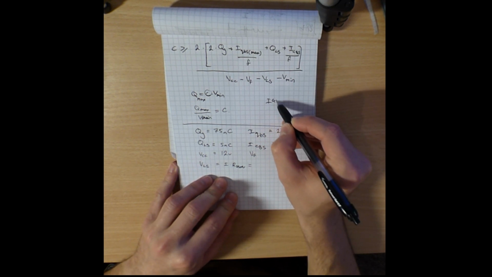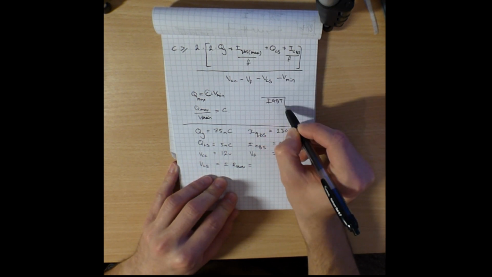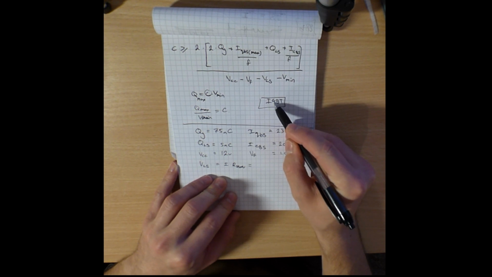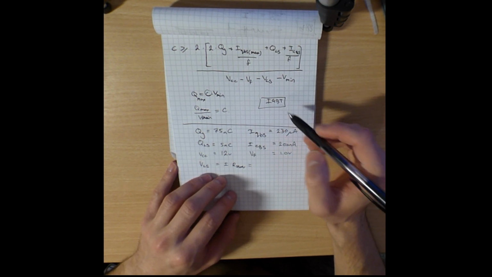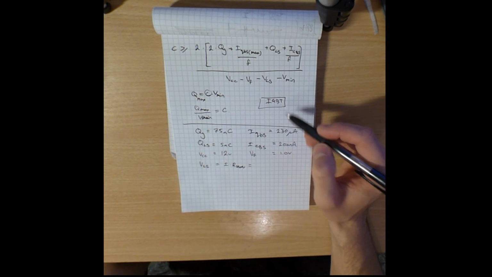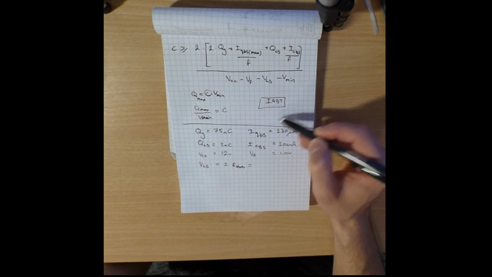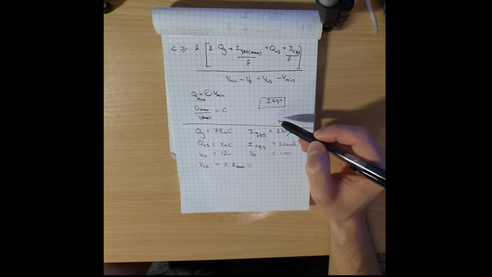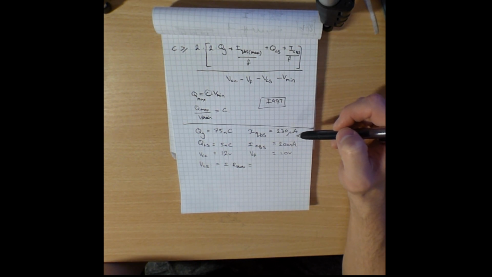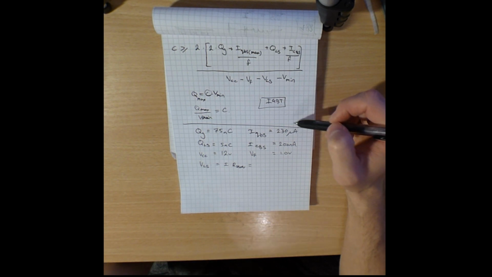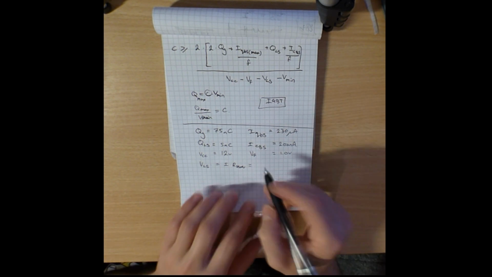By the way, IGBT, this is an insulated gate bipolar junction transistor. I like to think of them as a sort of a switch with a MOSFET front end, so you interface to it like it's a MOSFET, but it has all the current characteristics of a bipolar junction transistor.